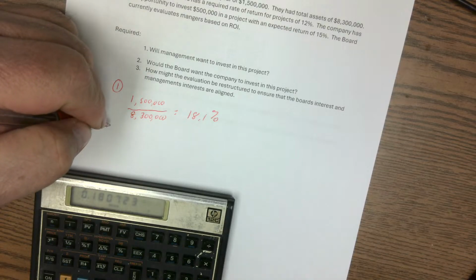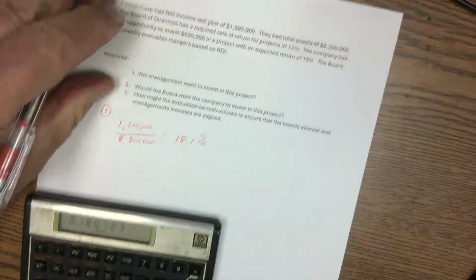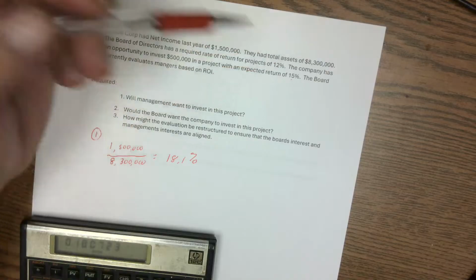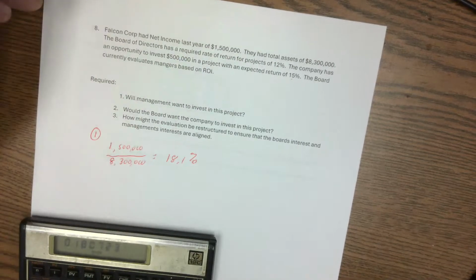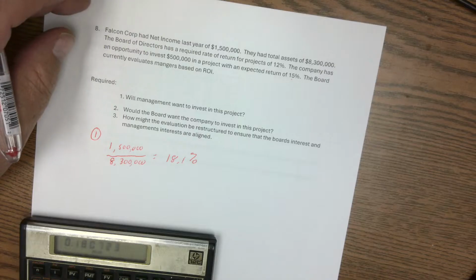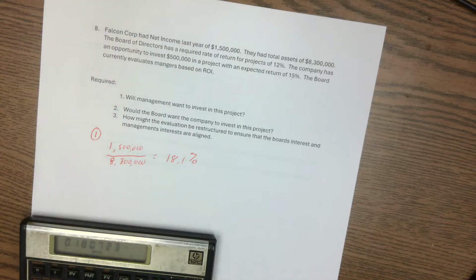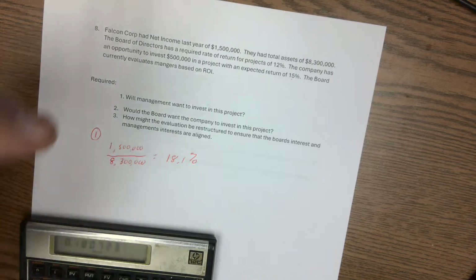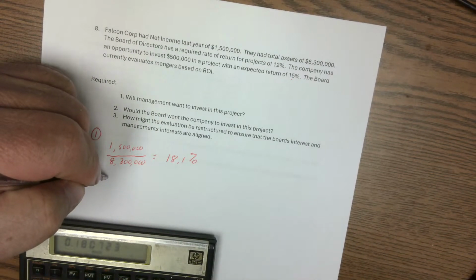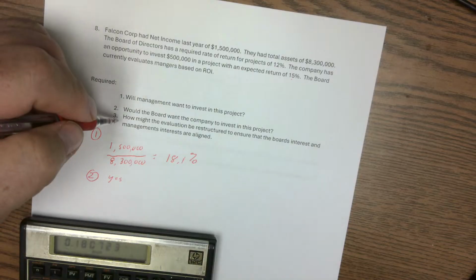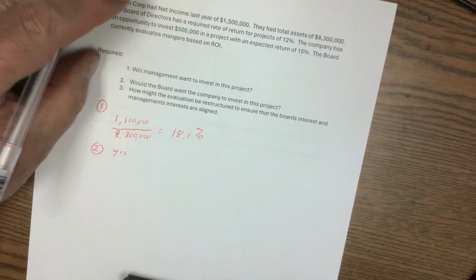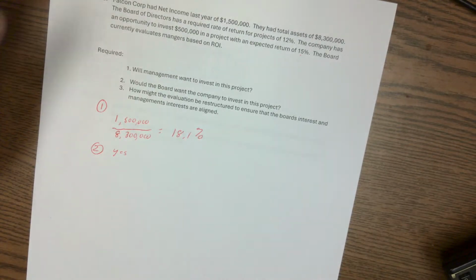2, would the board want to invest in this project? Absolutely. We have up here the expected return of 15%. Their required rate of return is 12%, so we're 3% over their required rate of return. So the board would want to do that. And this is when they talk about the agency problem. Would the board want to invest in this project? Yes, they would. How might the evaluation be restructured to ensure the board's interest and management's interest are aligned?